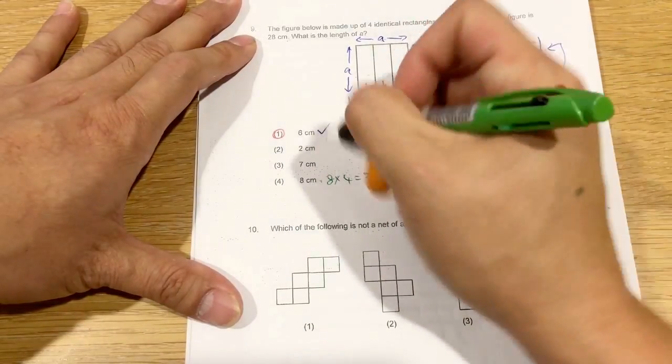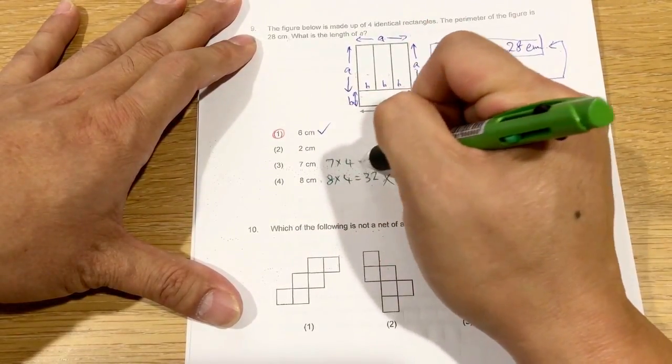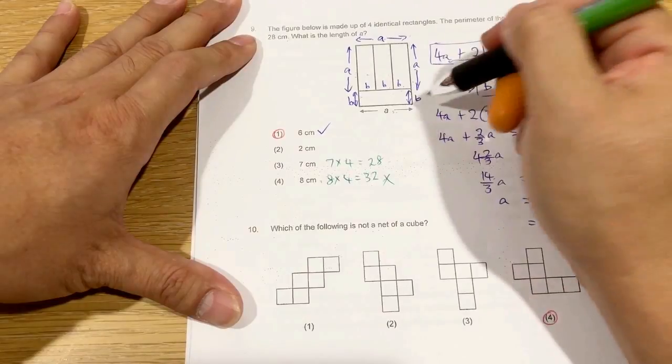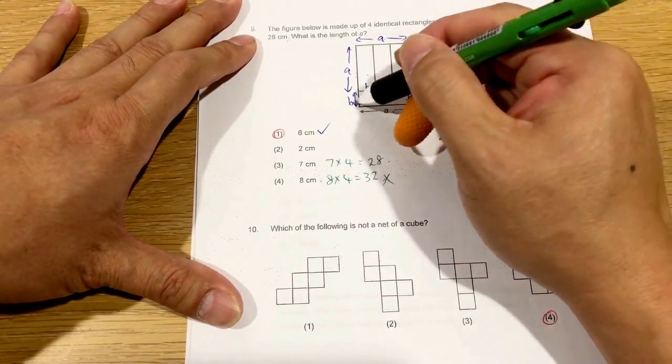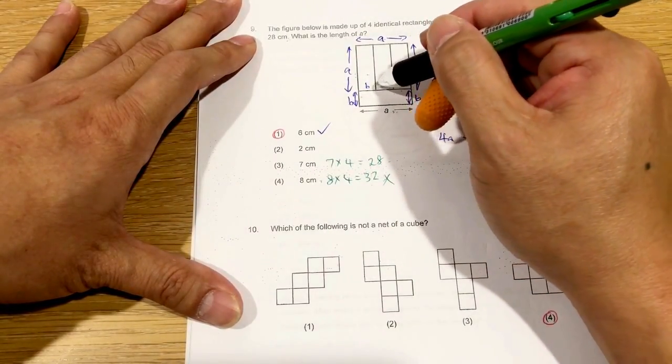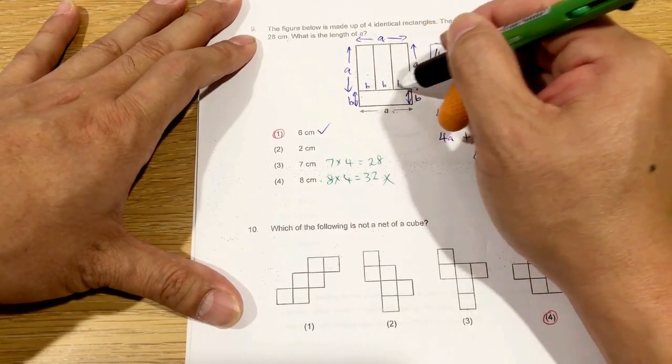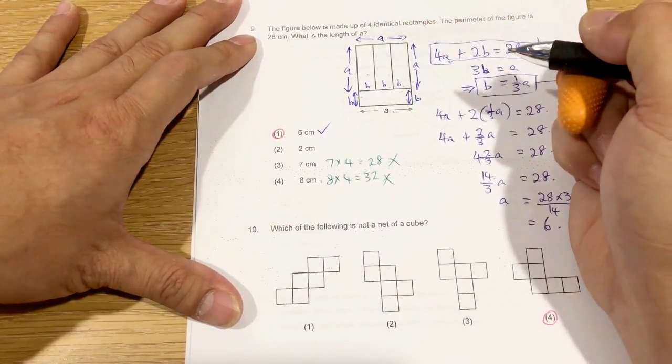All right. What about 7? 7 times 4 is equal to 28. That means B will have to be 0. Right? And that's not possible because if B was 0, then A will be 0 as well. Right? So that's definitely wrong.